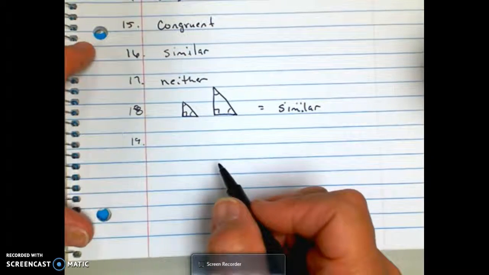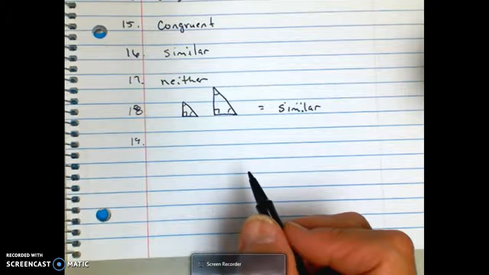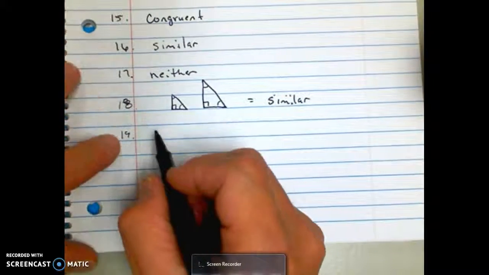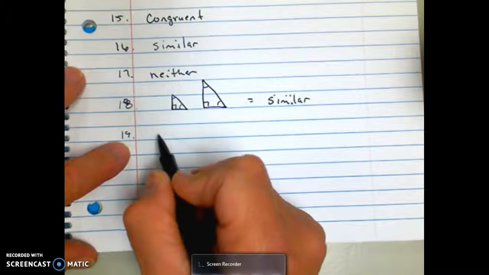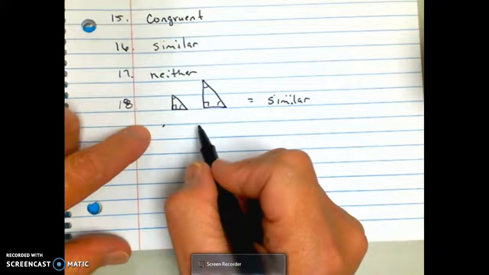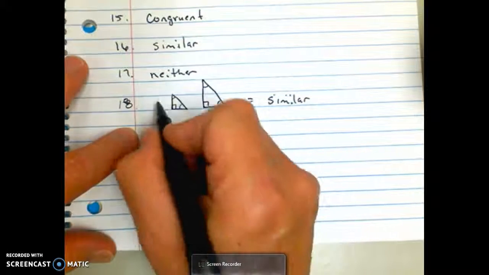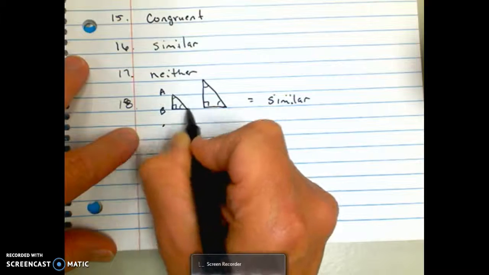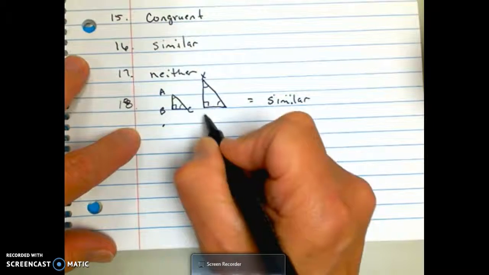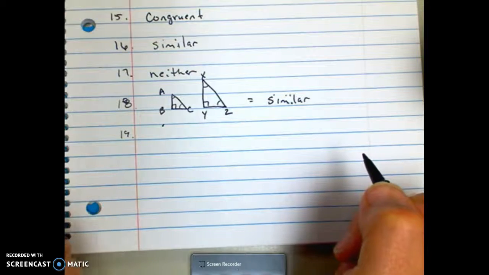Number 19, we have two triangles. Triangle XYZ is similar to triangle ABC, and we want to list the corresponding parts. So what you're going to do is draw two triangles. I'm going to use these same triangles actually, same shape but different sizes, and I'm going to label this A, B, C, and then X, Y, and Z. So those are my two triangles that are similar.